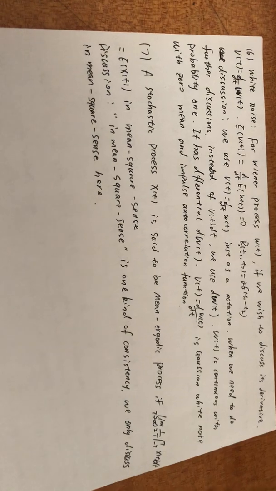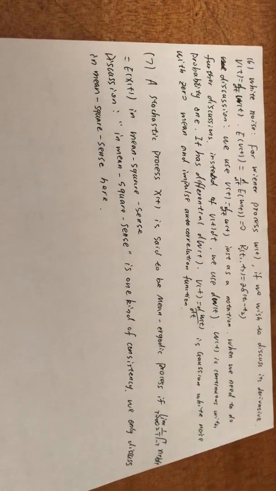The sixth one is white noise. For the linear process W(t), if we wish to discuss its derivative V(t) equal to the derivative of W(t) with respect to time, we have the mean of V(t) equal to 0 and the autocorrelation equal to alpha times delta(t1 minus t2).